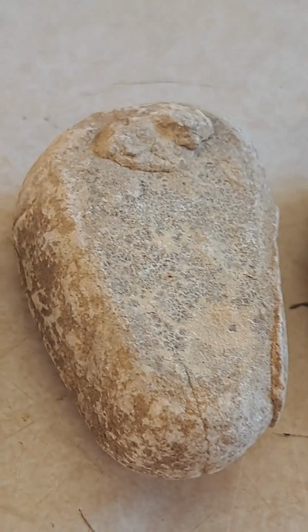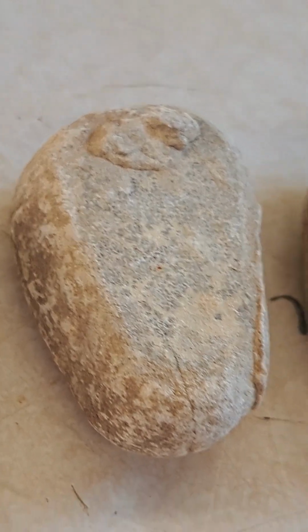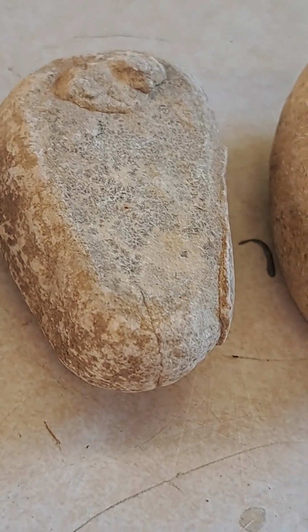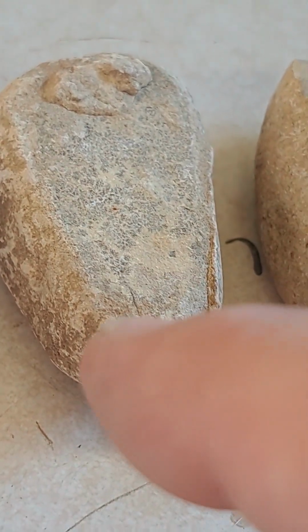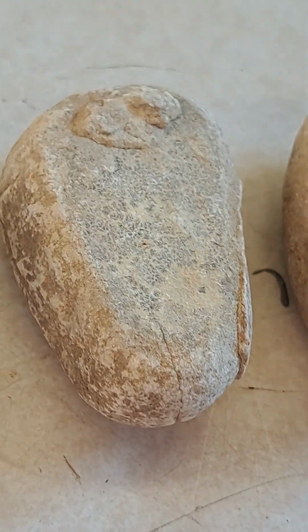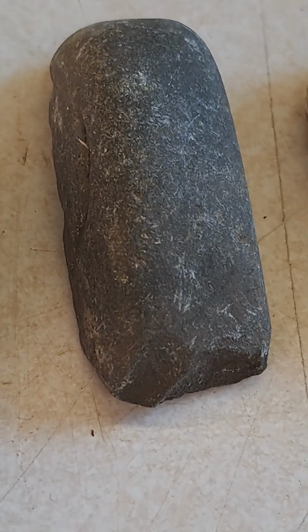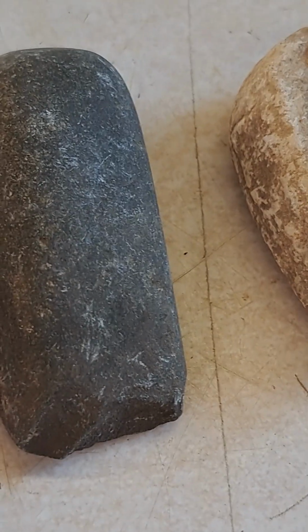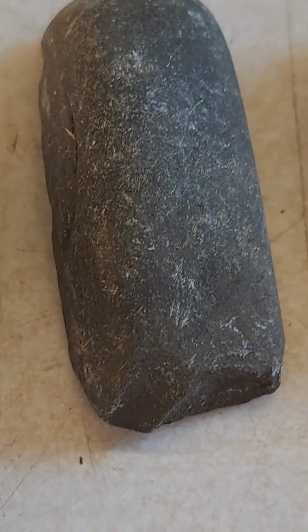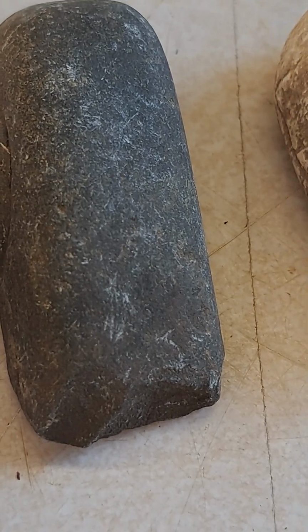Now this particular one is not as strong, but you can see the nail bed right there. Again, very similar texture to the one to the right of it. Now when we come here, you start getting the darker type of rock, I believe, a harder type of rock.